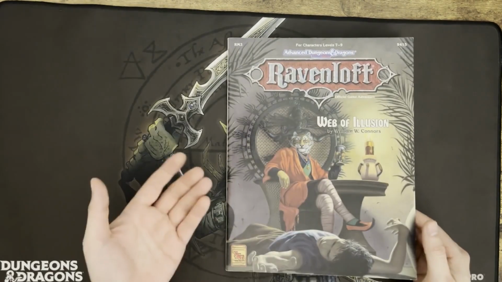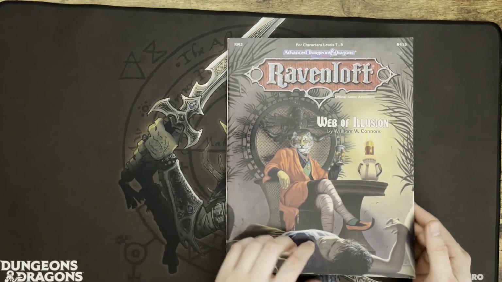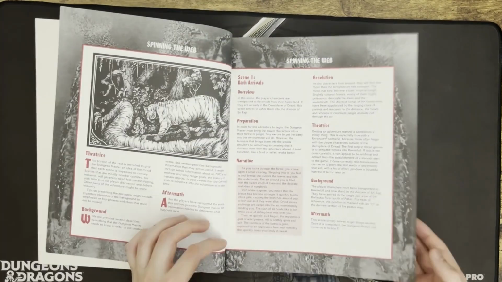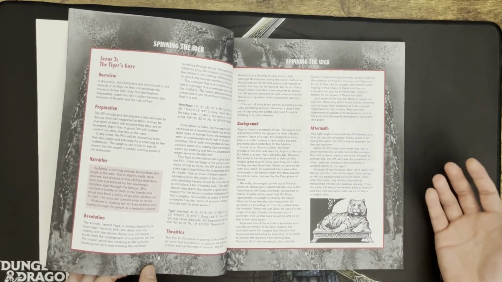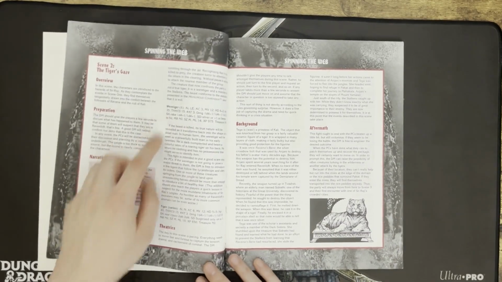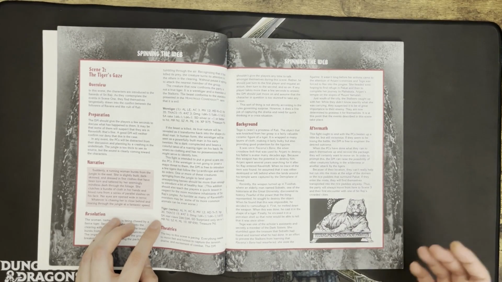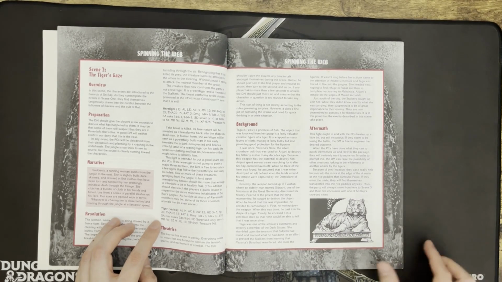As the cover depicts, the Rakshasa is a humanoid creature with a tiger head. They're also quite infamous in older editions of D&D because they're immune to magic as well. You also see that both were-tigers and regular tigers are featured as enemies in this adventure.